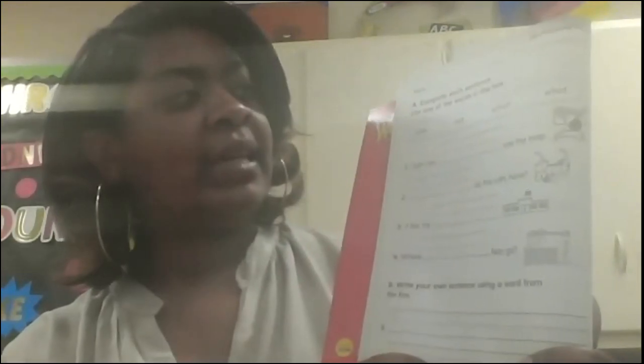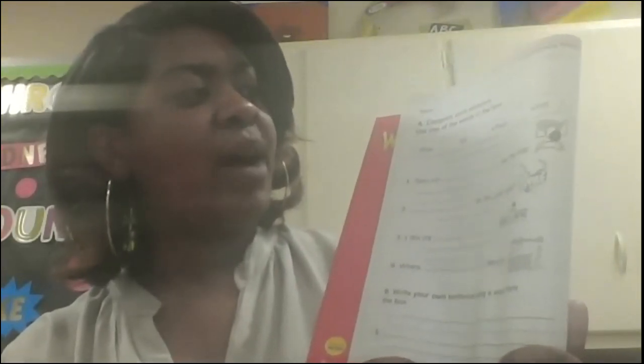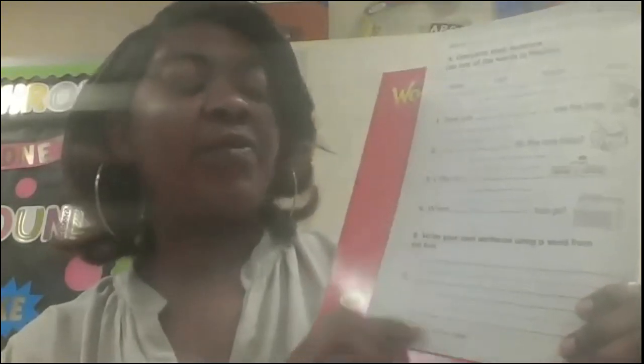Then on page 2, you are going to have to complete the sentence with one of the words from the box. And these are, again, your high frequency words that we just went over. And for letter B, number 5, I want you to write your own sentence using a word from the box. And remember, a sentence tells a complete thought. It has an uppercase letter and it has a punctuation mark, like a period at the end.